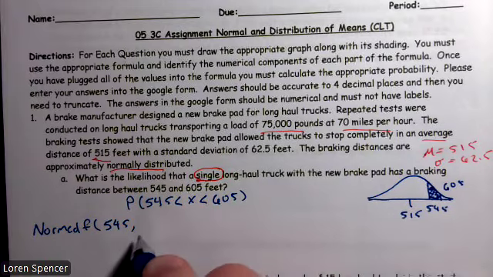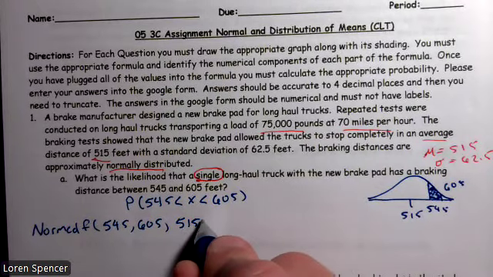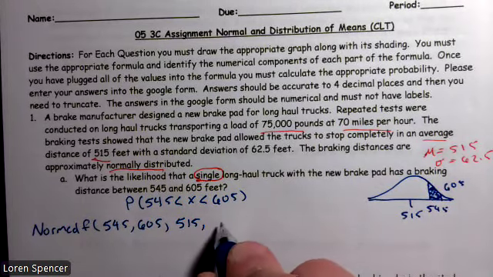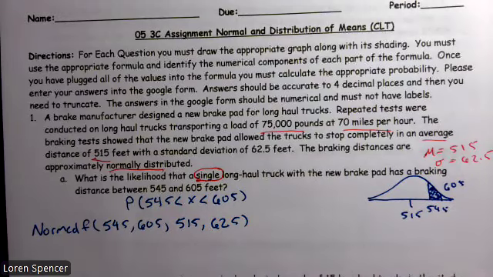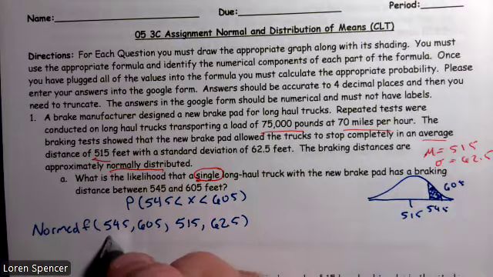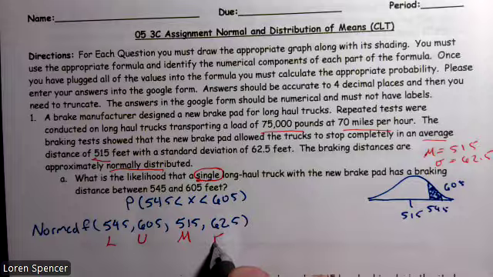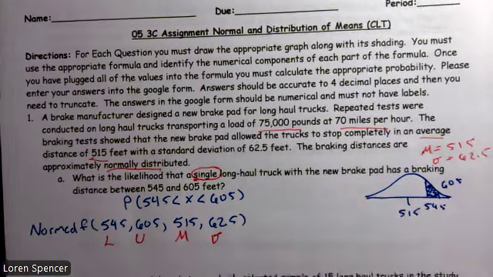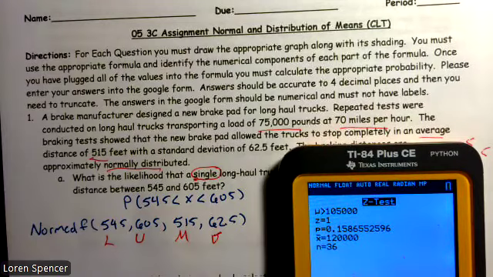That's the lowest part of my shading, all the way up to a 605 with a mean of 515 and a standard deviation of 62.5. And as you'll remember, that's our LUMO: lower, upper, mean, and yeah, that's not a zero, but looks kind of like one.